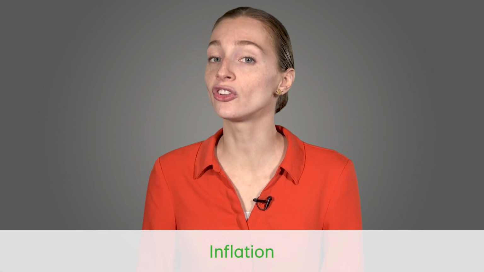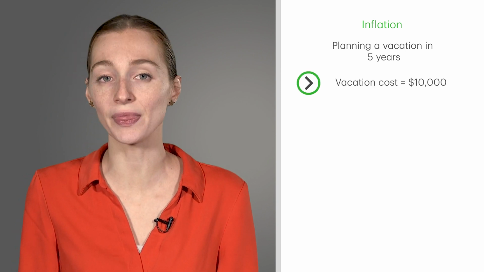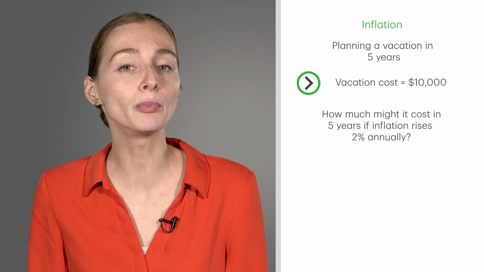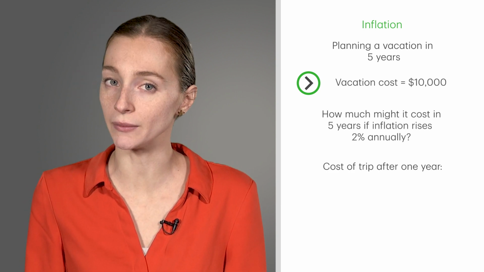You might also want to consider inflation. Inflation is the rate that goods and services increase over time, and it might affect your goal, especially when it comes to targets that are long-term. Ask yourself how much you need to save now in order to pay for goods in the future, given that prices are expected to rise due to inflation. For example, if you want to plan a vacation for 5 years from now, and you know that the vacation costs $10,000 today, how much might it cost in 5 years if inflation rises 2% every year?